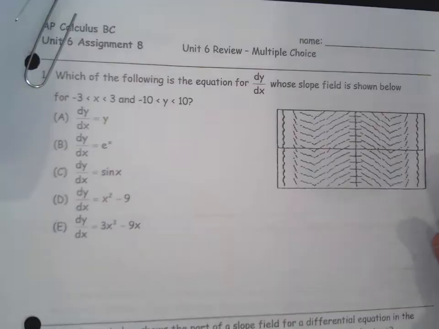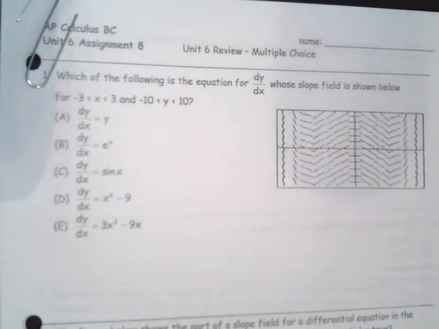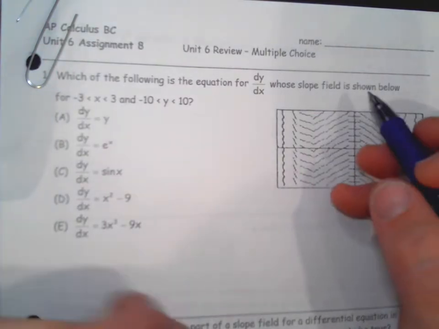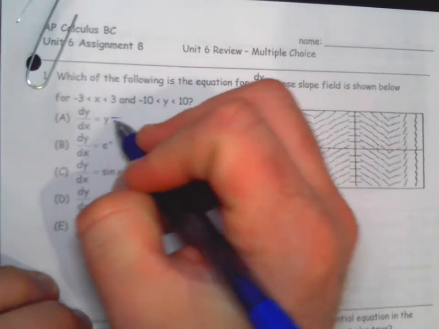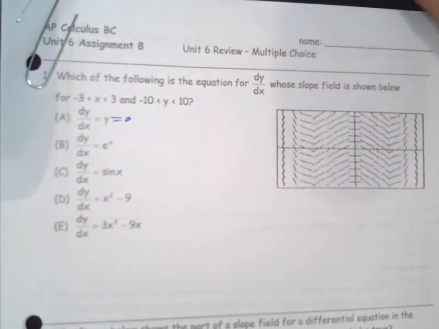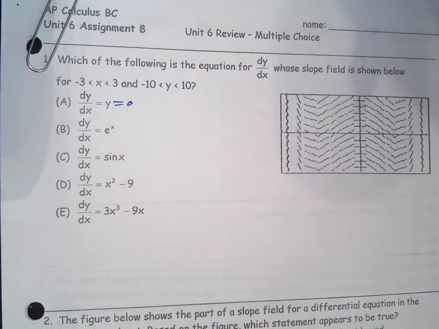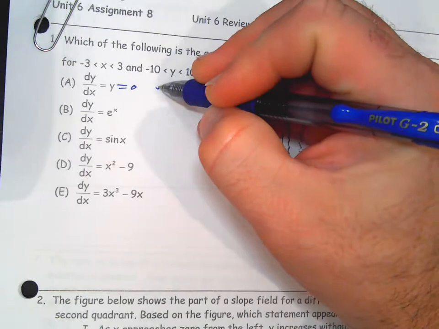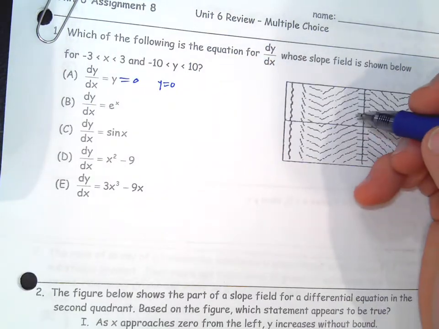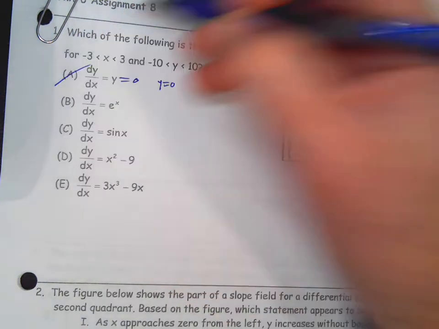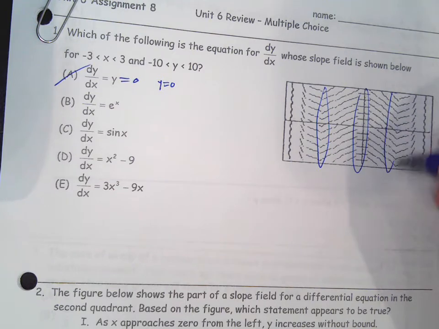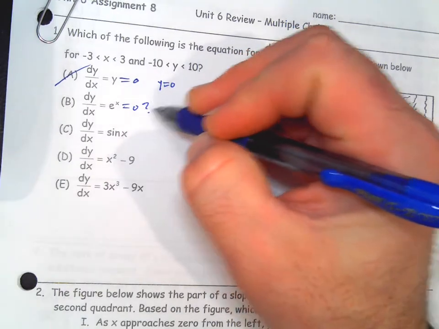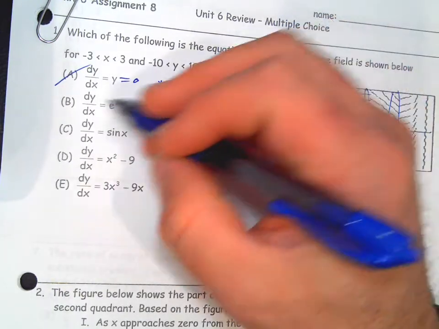So let's see. Which of the following is the equation for dy/dx whose slope field is shown below? I'd be looking for zero slopes. Zero slopes is when y equals 0, which would be a horizontal line, and I don't think that looks like it. It looks like it has zero slopes maybe around here, around here, around here, and then it kind of blows up over here. When does this equal 0? Well, it never equals 0.